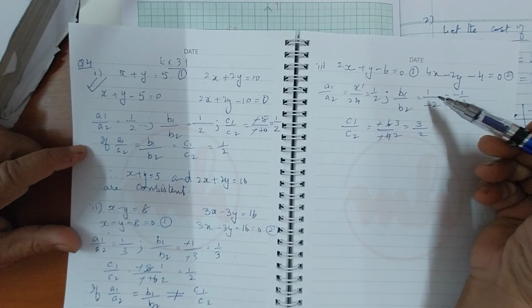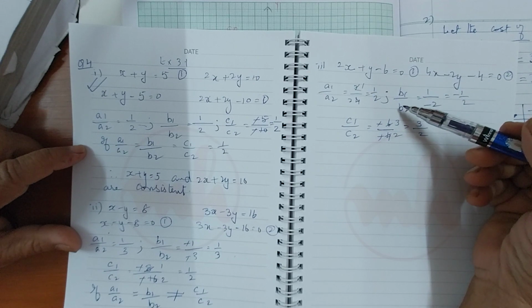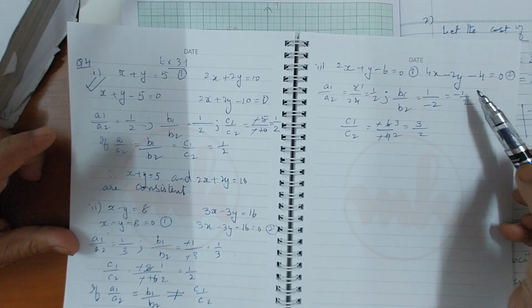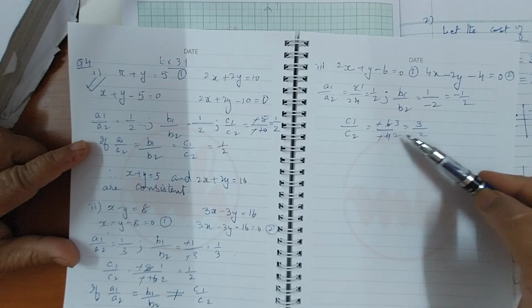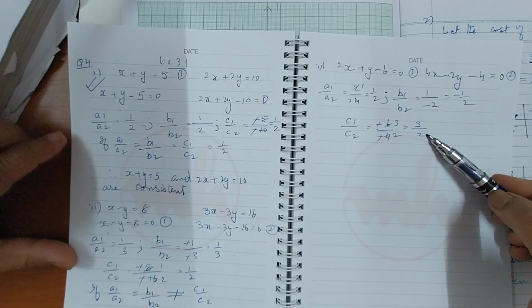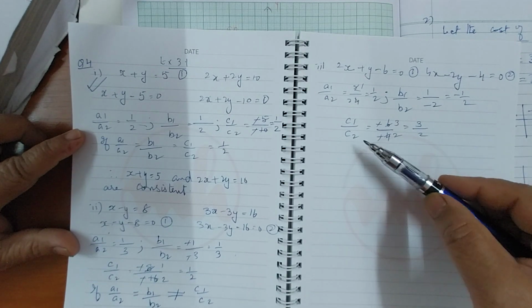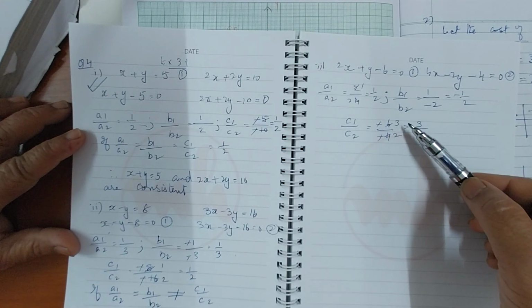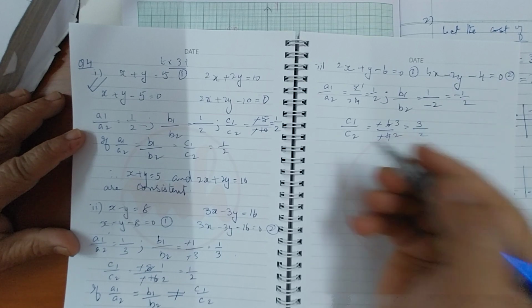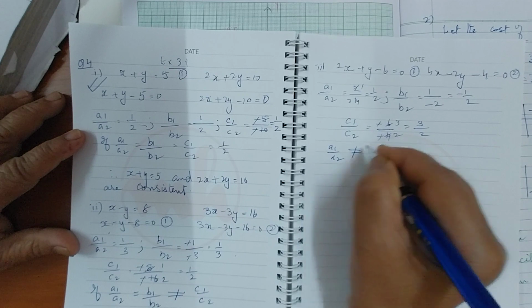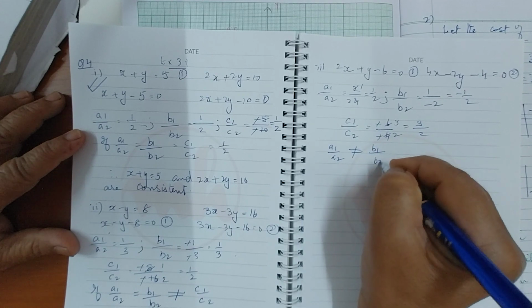Here if you see, a1 upon a2 is 1 by 2, b1 upon b2 is minus 1 by 2, c1 upon c2 is 3 upon 2. So here you can see that a1 upon a2 is not equal to b1 upon b2.